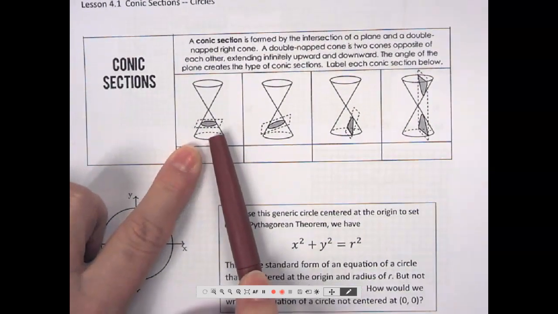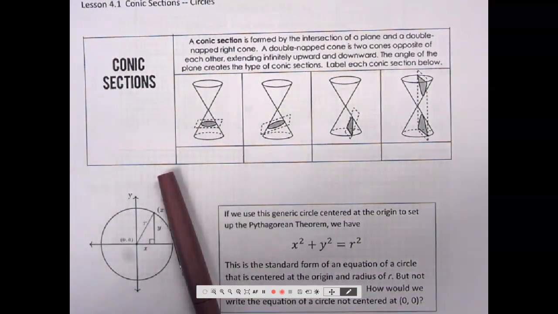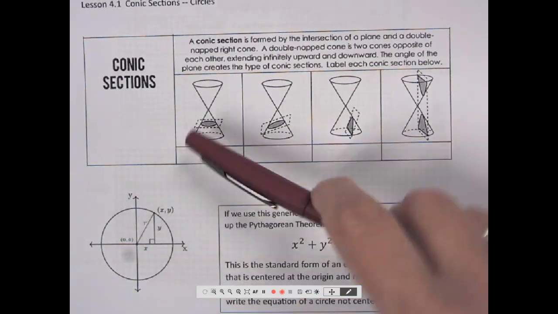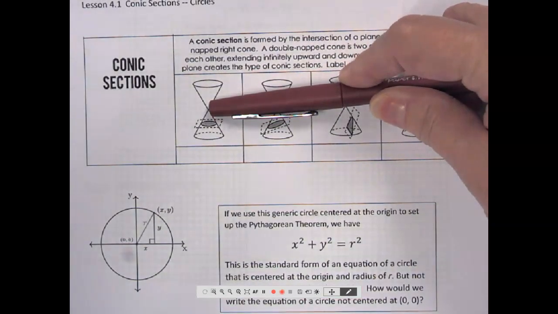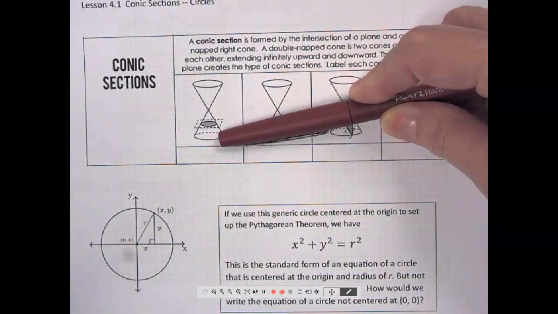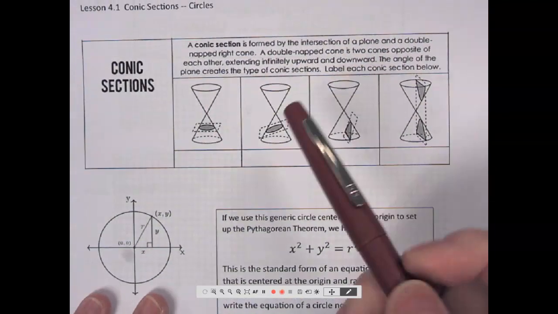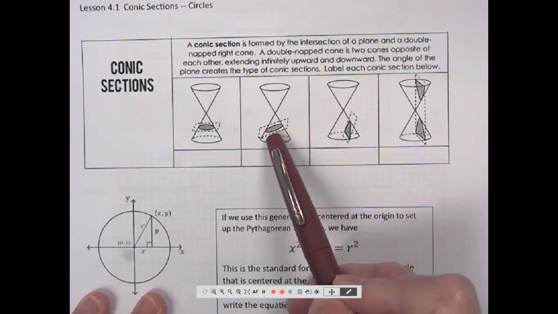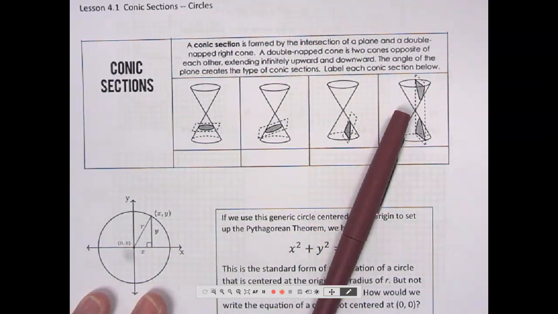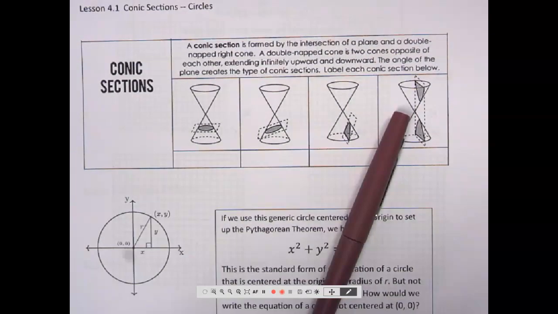So if we took a cone and we sliced it parallel to the base, then that little slice that we got would just be a circle. The closer to the top of the cone, the smaller the circle would be, and the closer to the bottom of the base, the bigger the circle would be. If we sliced this cone at a diagonal, not parallel to the base, but at a slant, then that cross section would not be circular, it would be elliptical, an ellipse. Sometimes we'll call it an oval.